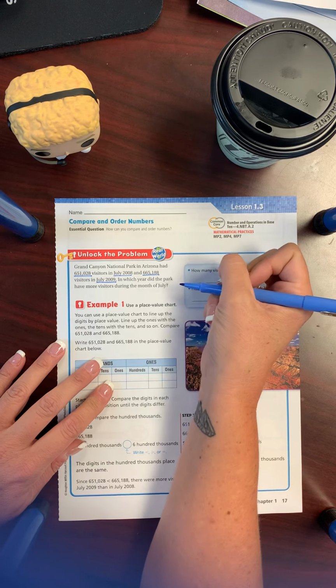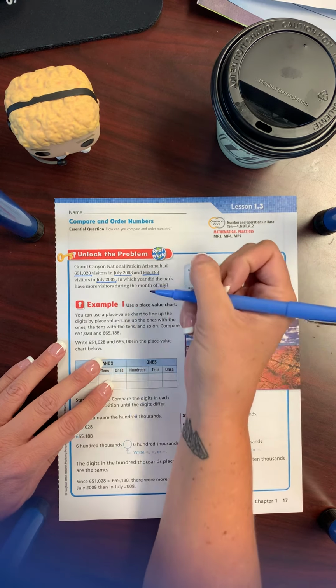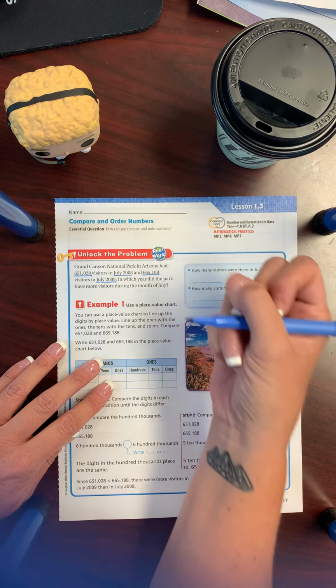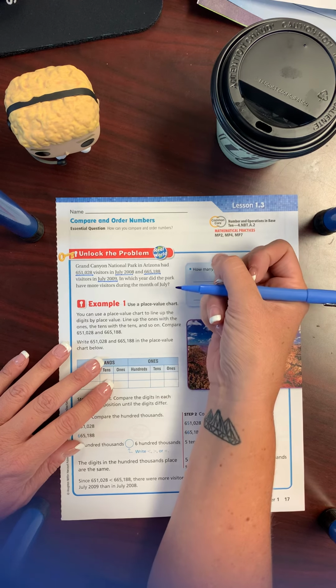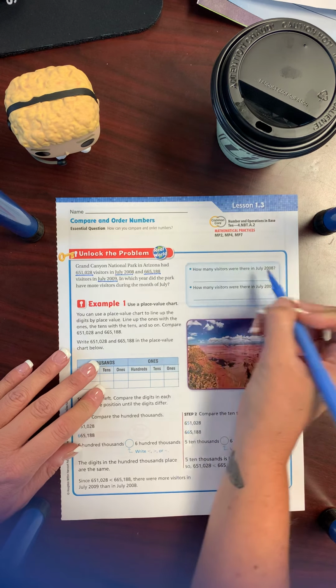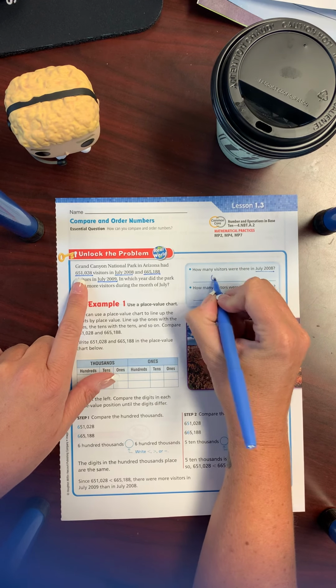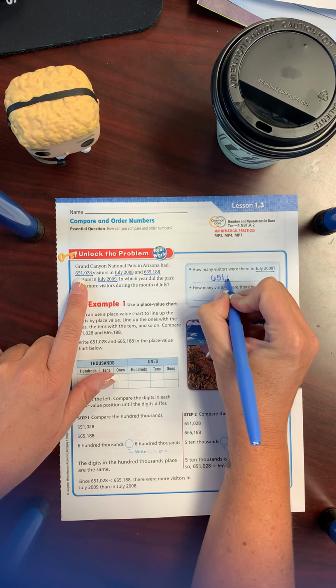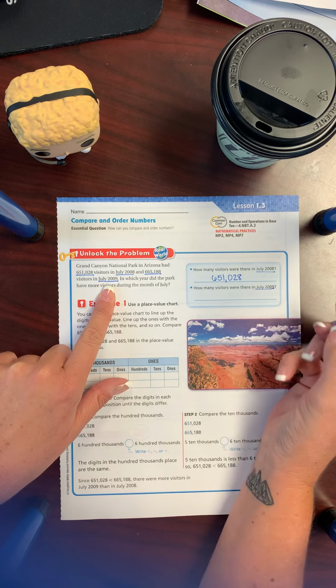If you're not underlining, then you're not following directions with me, because you're picking out those important pieces of information. I know your third grade teacher showed you how to do this, so fourth grade teachers expect this as well. So how many visitors in July 2008? You simply write that in. And then how many in 2009?